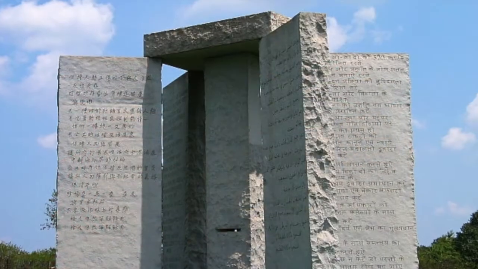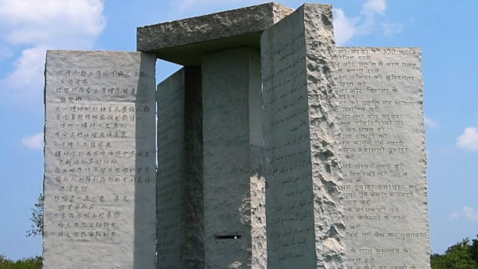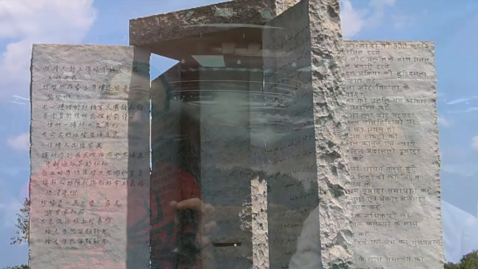Yeah, the elites protecting their way of life. So you've got the Georgia Guidestones, talking about how we need to get the population down to around 500 million for us to progress and move forward.